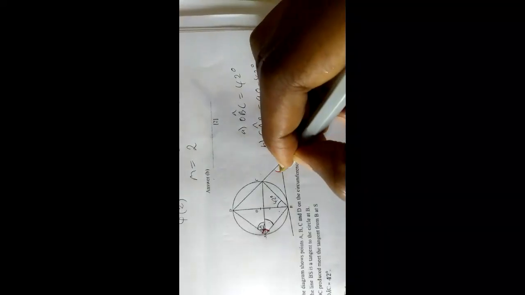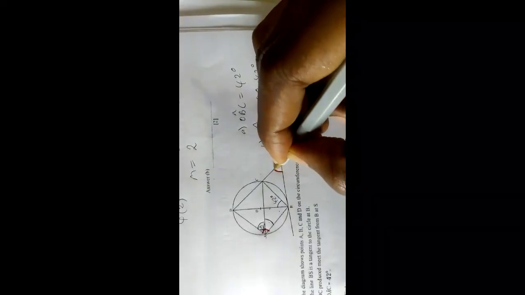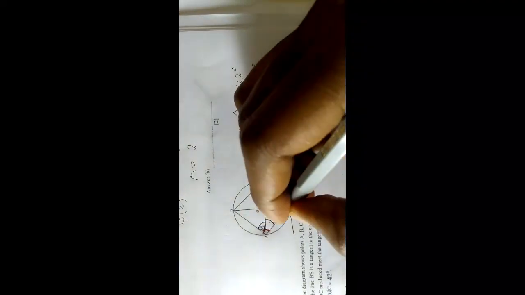Then part C, you are supposed to find angle DSB. So angle DSB is this angle, the angle that I'm supposed to find. So this angle, you have said this is 48 degrees. So this is 48.